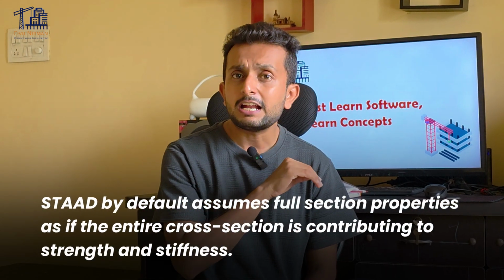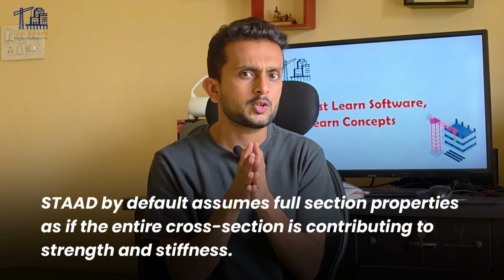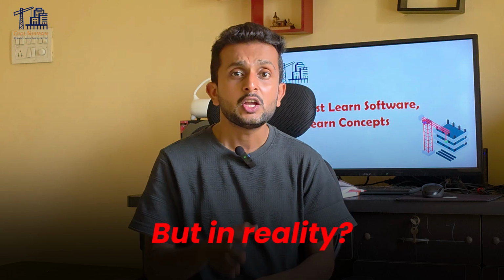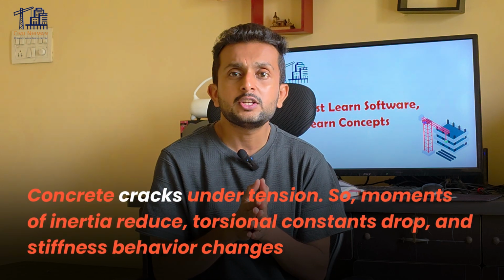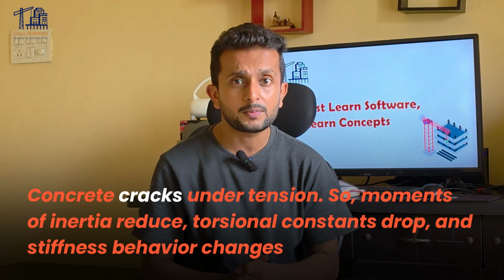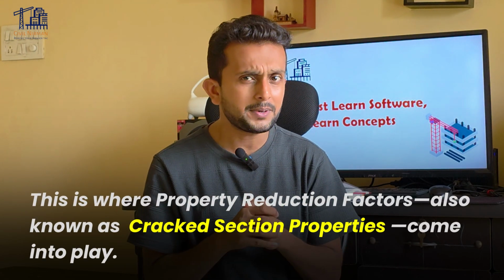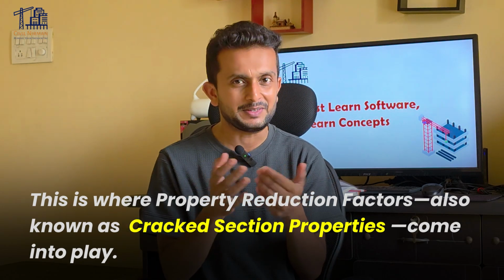Staad by default assumes full section properties, as if the entire cross section is contributing to strength and stiffness. But in reality, concrete cracks under tension. So the moment of inertia reduces, your torsional constant drops, and stiffness behavior also changes. And this is where property reduction factors, also known as cracked section properties, come into play.